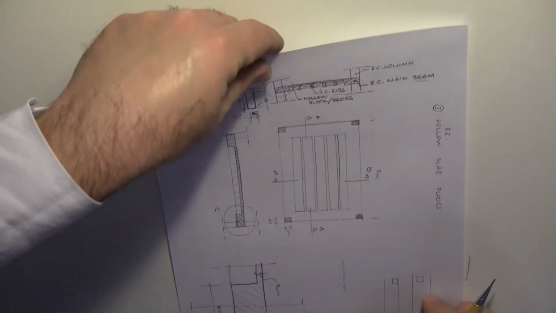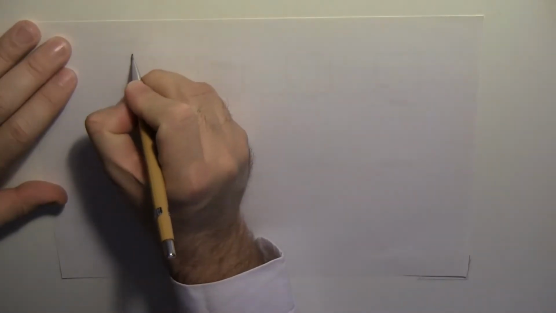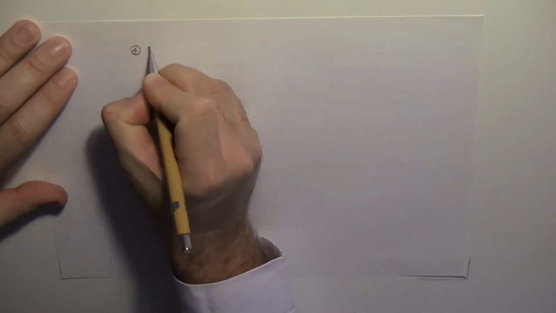Okay, so this is how we make reinforced concrete hollow slab floors. Now let's pass to a newer page. New page, and let's continue with the fourth type of floors, which is going to be a ribbed floor. Let's write 4 here, ribbed floor.